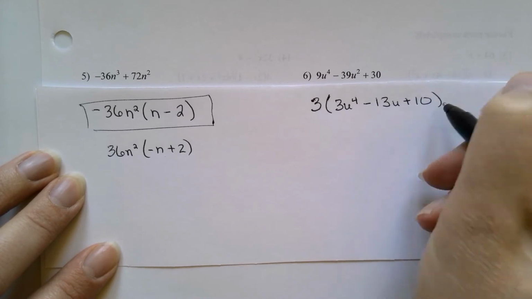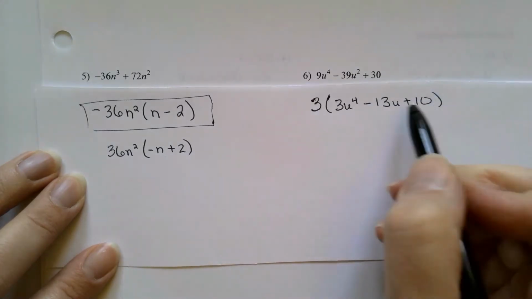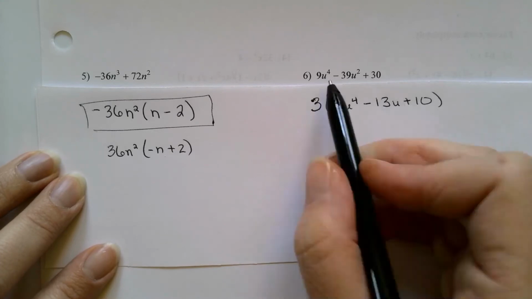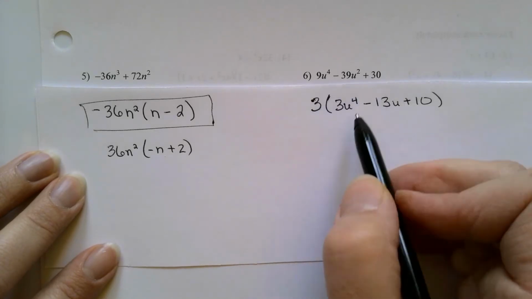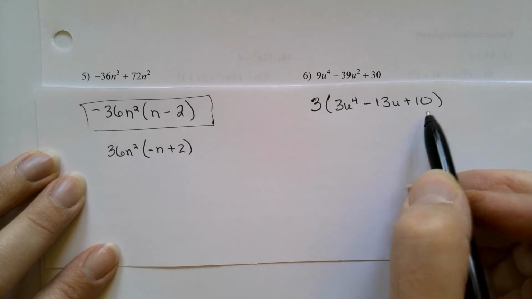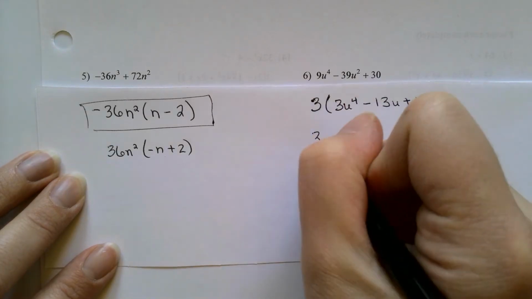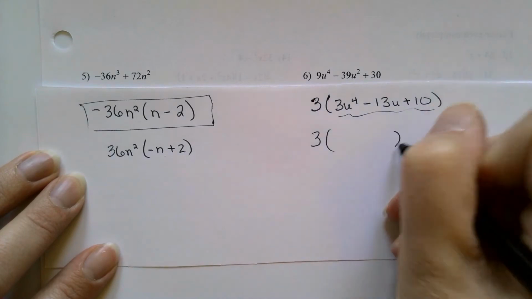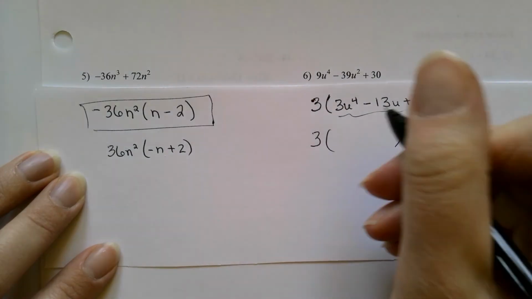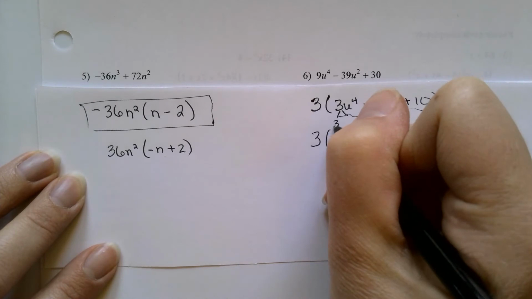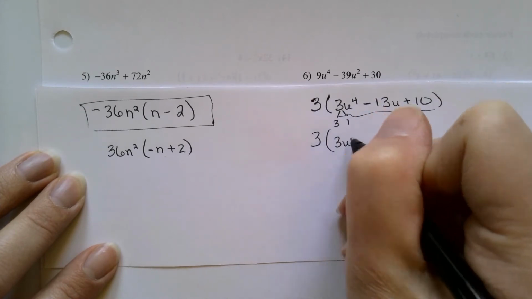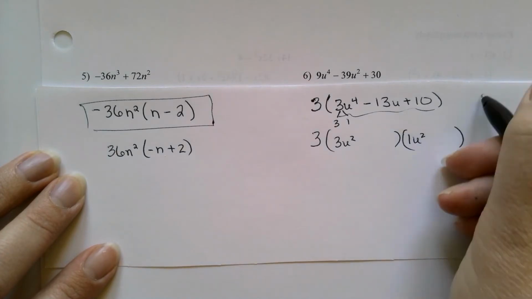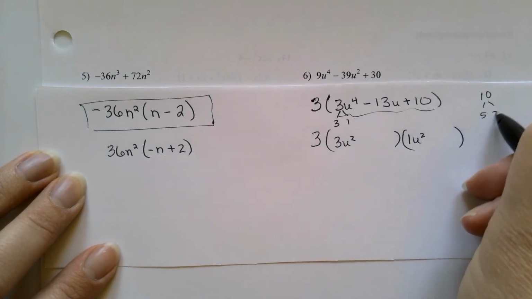And so my problem with this is the fact that I have a higher power, okay? But that's okay. It didn't come out as a GCF. I can still work with this. So I'm going to keep this 3 out front, and I'm going to break this down. Now, same thing. I'm really reversing FOIL, but I have to do some trial and error. My only options for 3 are 3 and 1. So I'm going to go ahead and set those. That's sort of the easy part. And then I have to look at 10. So 5 and 2 or 10 and 1.